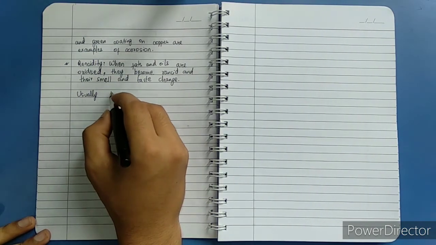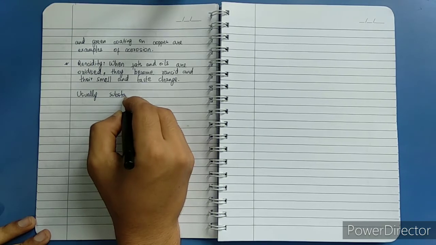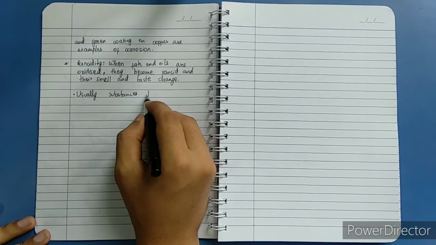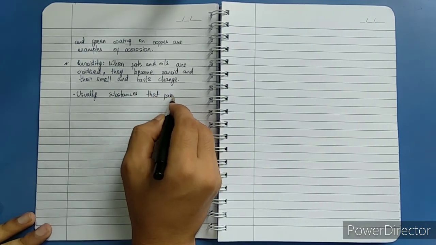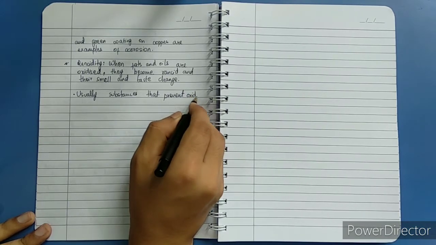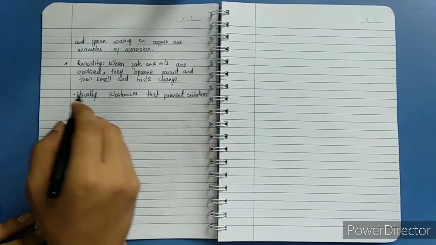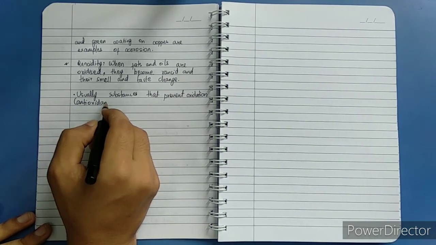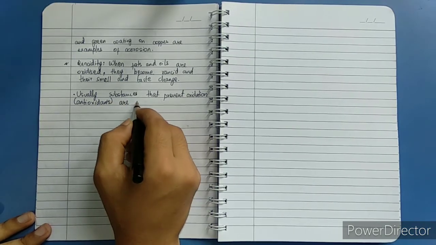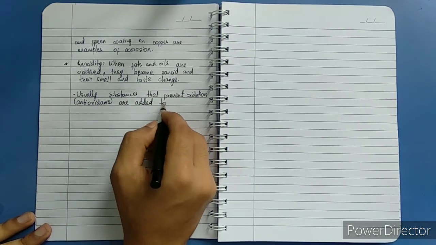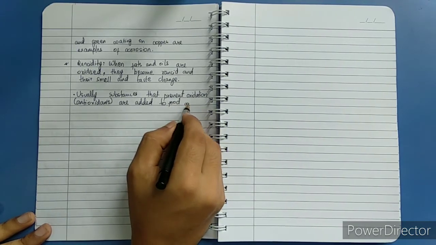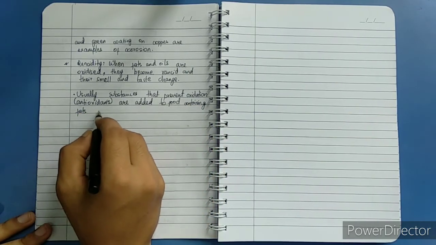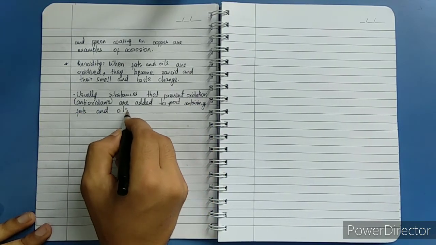So usually substances that prevent oxidation, that are antioxidants, are added to food containing fats and oil.